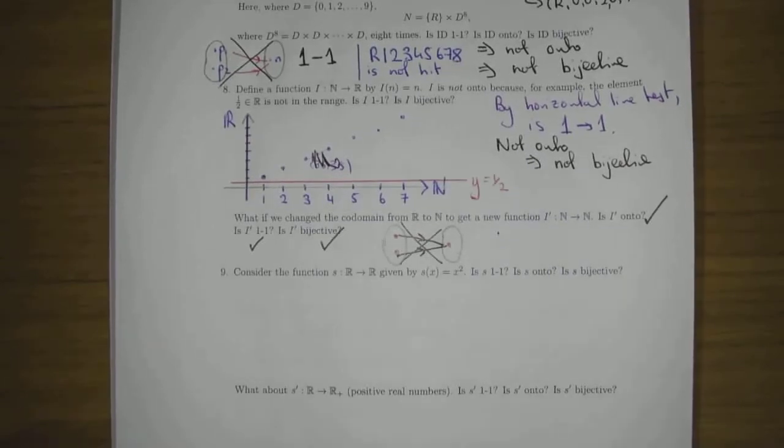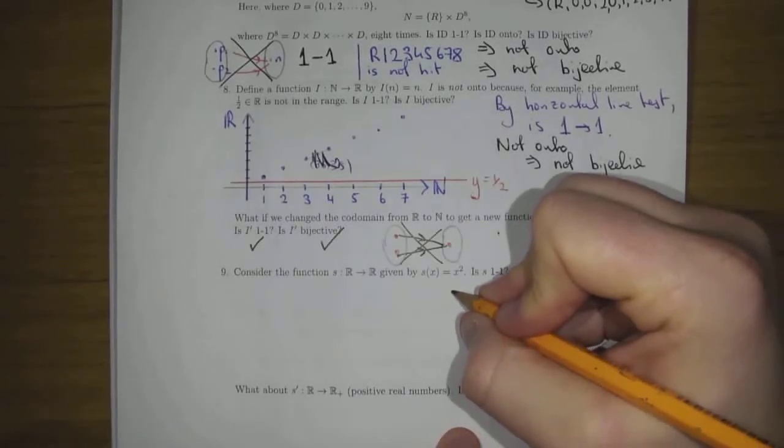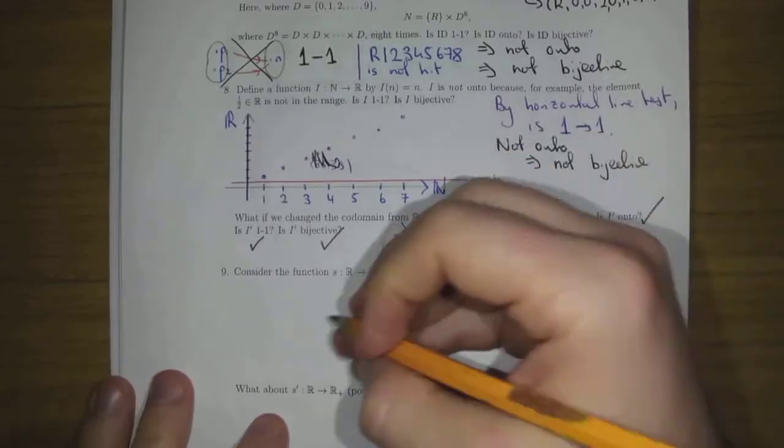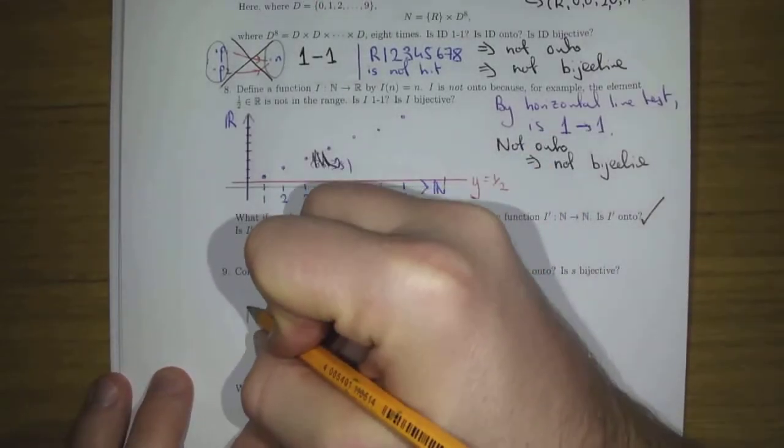Okay, let's look at another example. Consider the function given by s of x equal to x squared. Is it onto, is it bijective? Now we will study this one a little bit more later in chapter 5, but I think what we're going to do is give one that is an explainer for now, and then one where we use a bit more knowledge from later on. So the one that we know now, I'm pretty much just going to give you the answer.